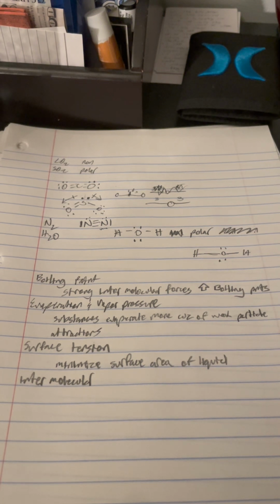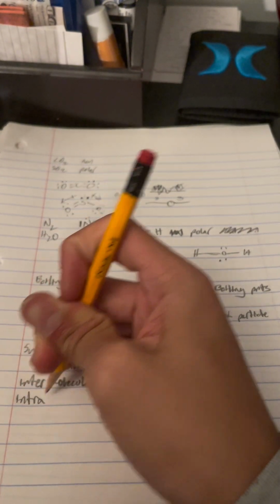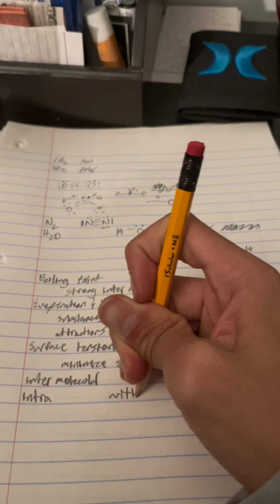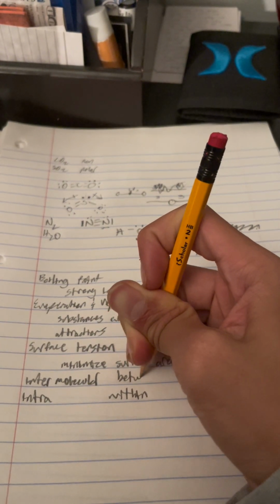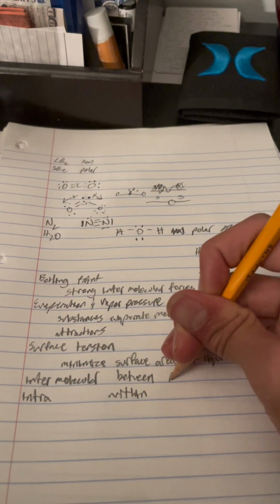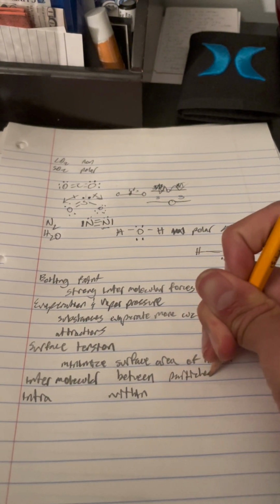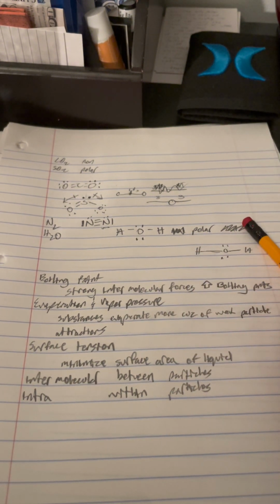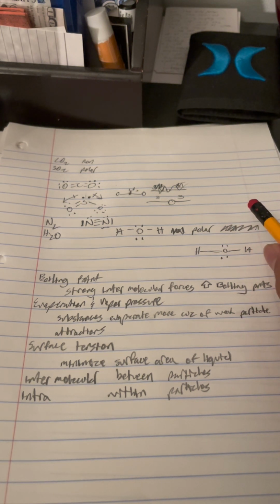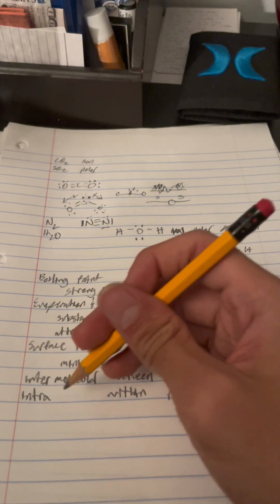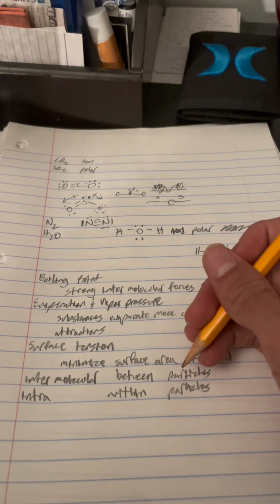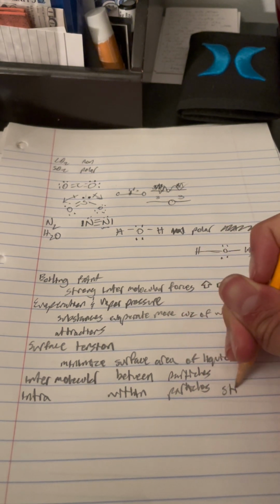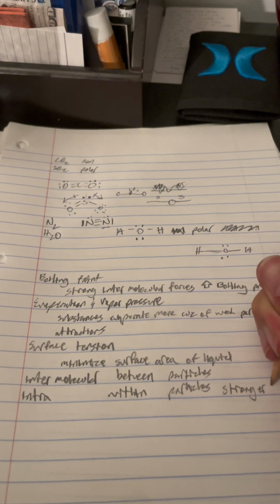The ionic, so, yeah. Oh, and intra are stronger than that one.